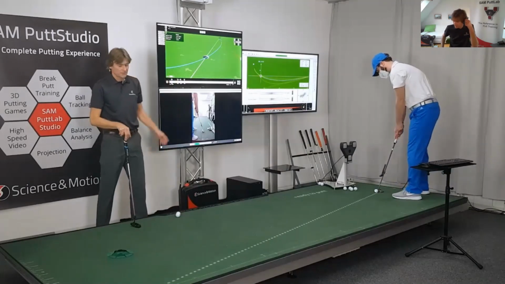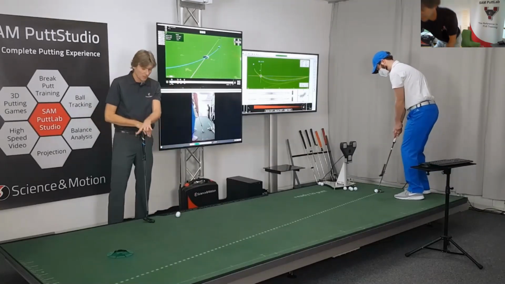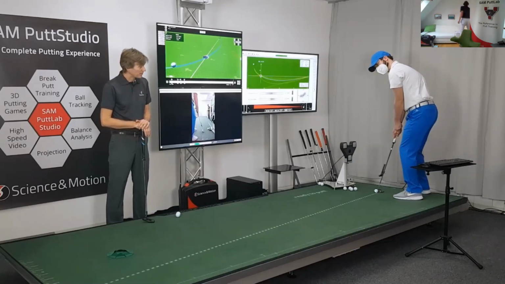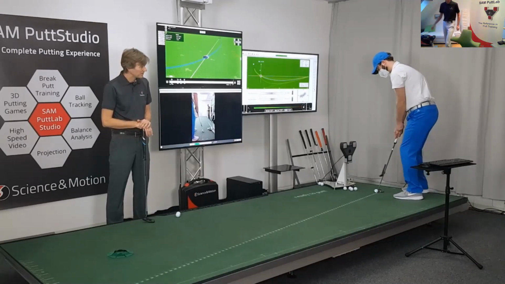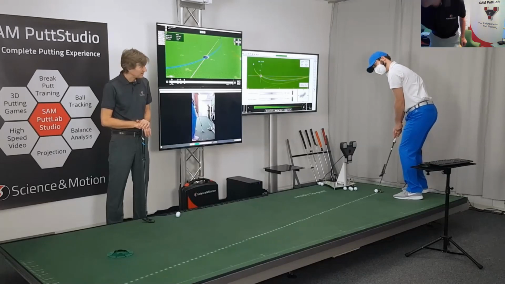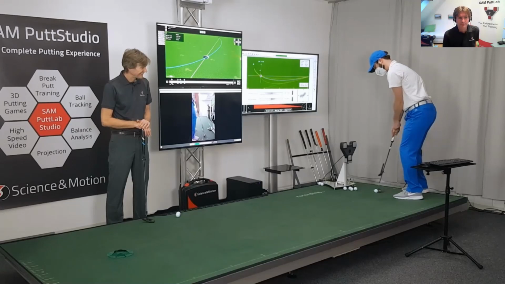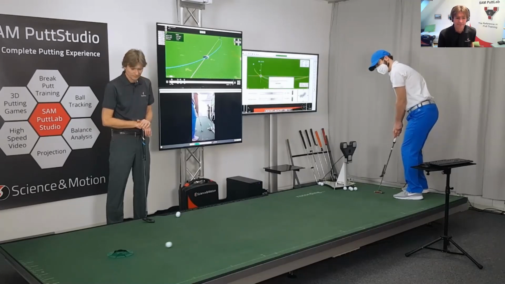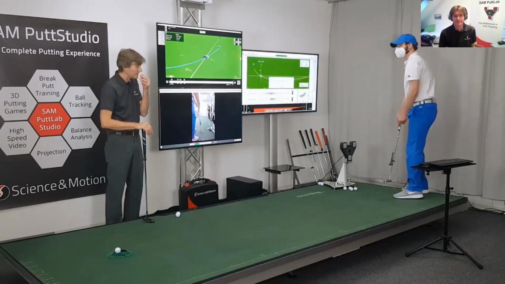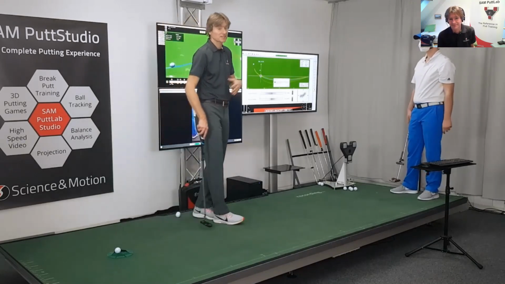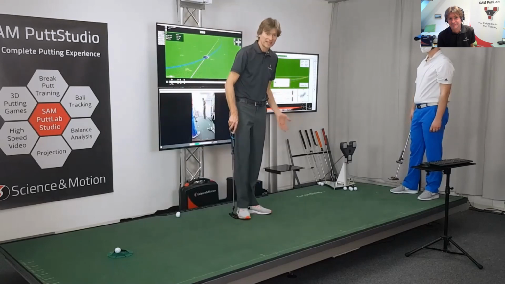He's still seeing his aim angle, but no more feedback for ideal. Let's check how we can translate this into his normal putting stroke. Again holed, so he's much more solid for left to right as compared to right to left.